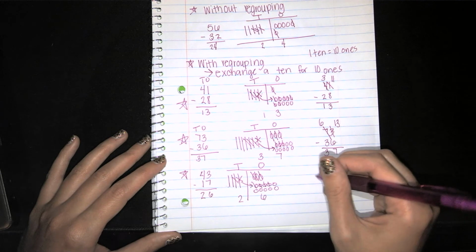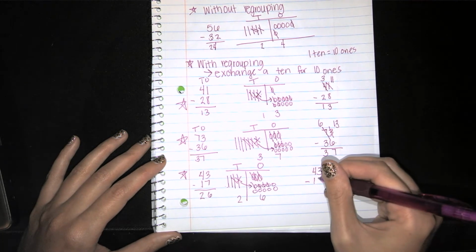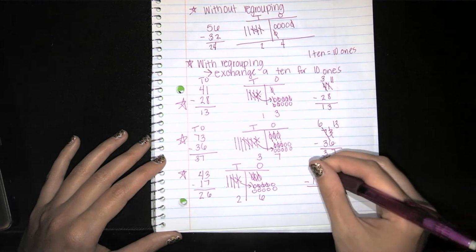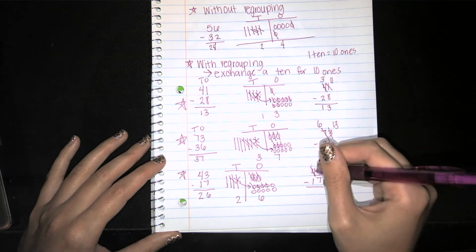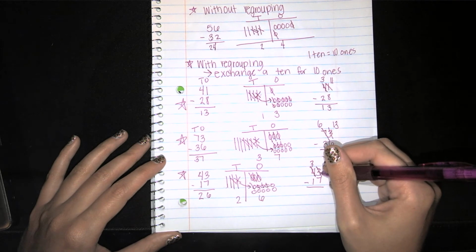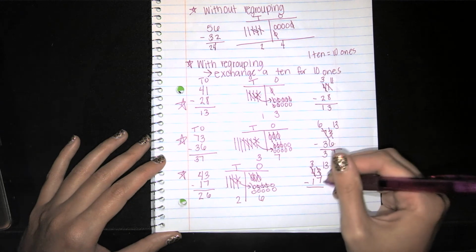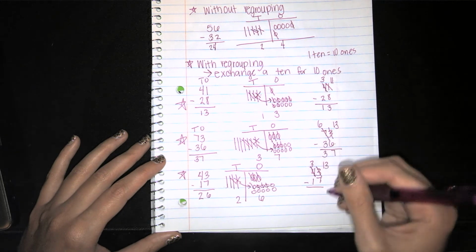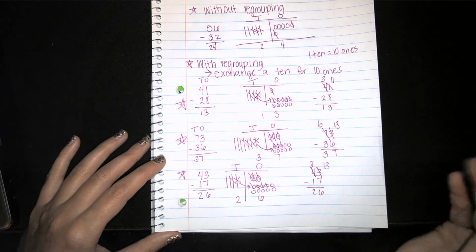I can double check that using the traditional algorithm, if that is a method that you like to use. Can't do 3 minus 7, so I need to regroup. I'm going to take a 10 away from the 4. The 4 turns into a 3. I'm going to add that 10 to the 3, so 10 plus 3 is 13. 13 minus 7 is 6, and 3 minus 1 is 2.